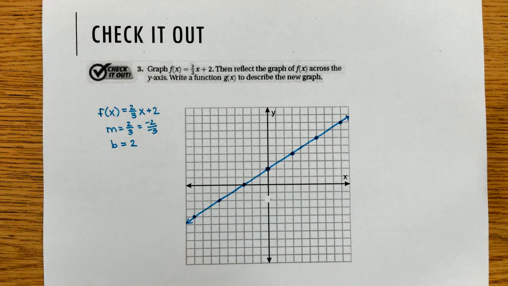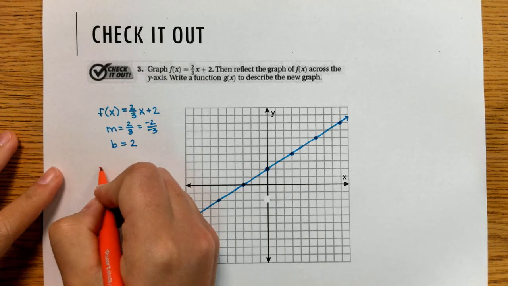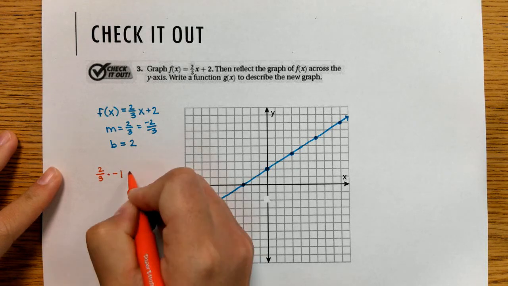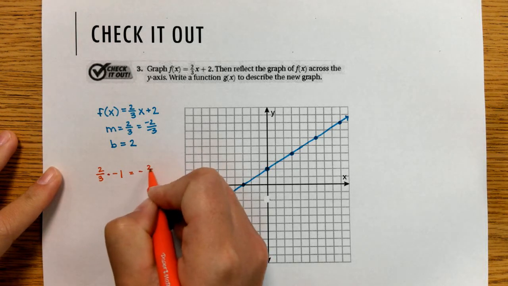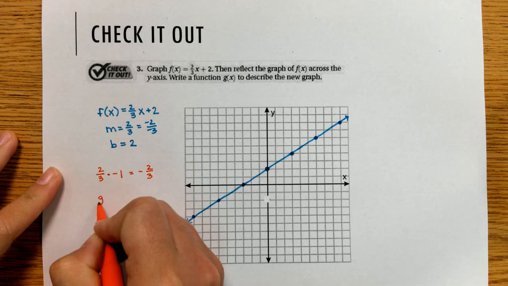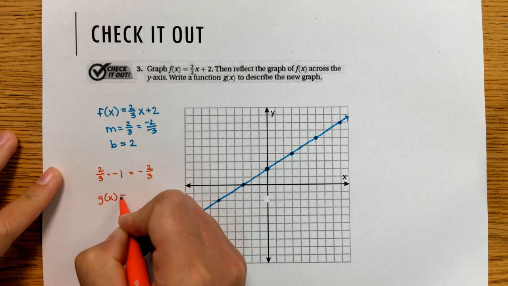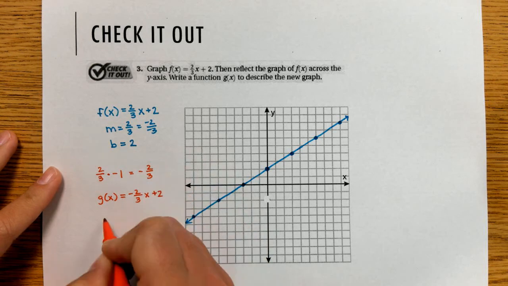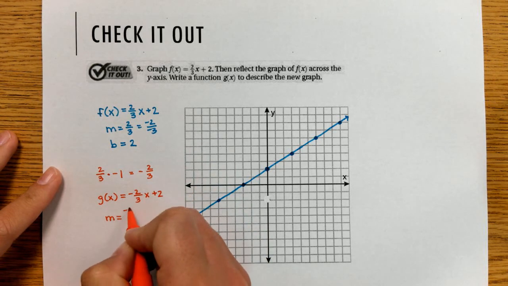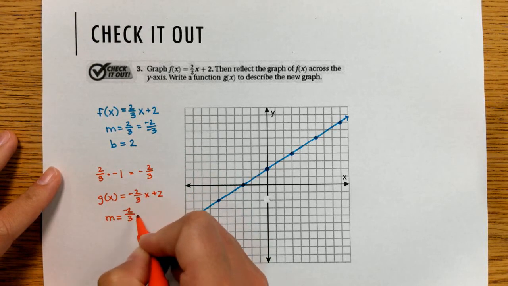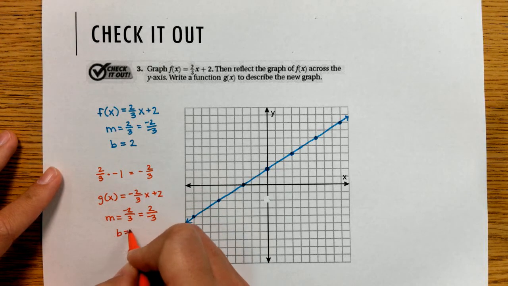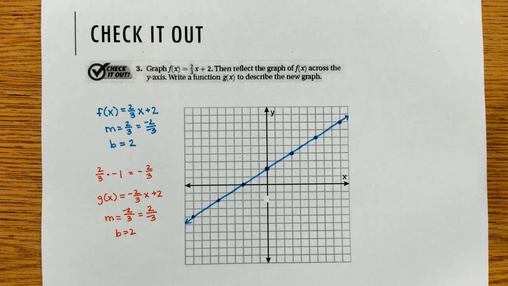Then we need to get our g of x. So remember, to get our g of x, we take our original slope, the 2/3, and multiply it by -1. So we get -2/3. So g of x is going to equal -2/3 x plus 2. So that means our slope can either be -2 over 3 or 2 over -3. Intercept b is still the same.